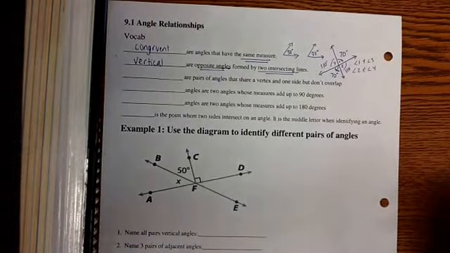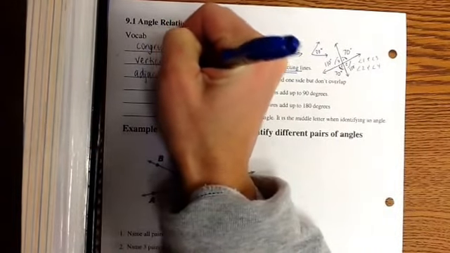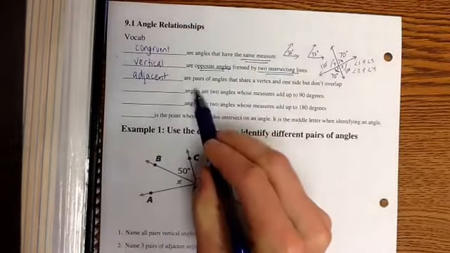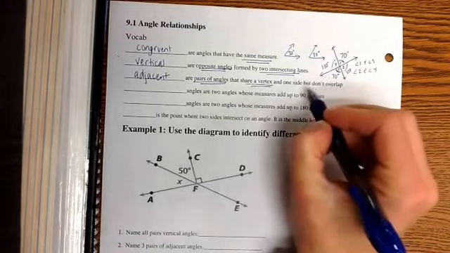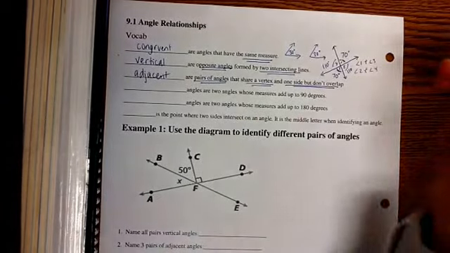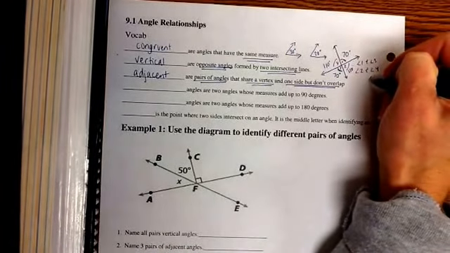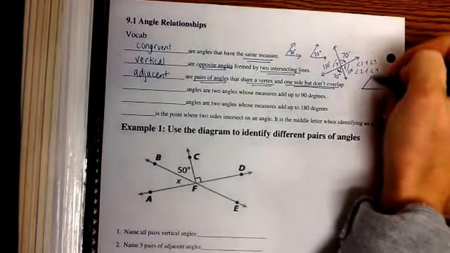All right, our next term is adjacent. Adjacent angles are pairs of angles that share a vertex and one side but do not overlap. So for example, I could draw, excuse me.